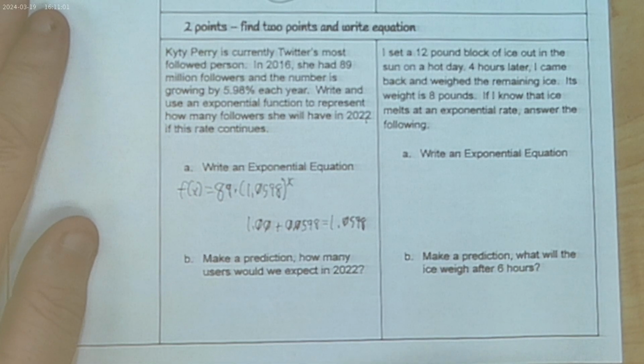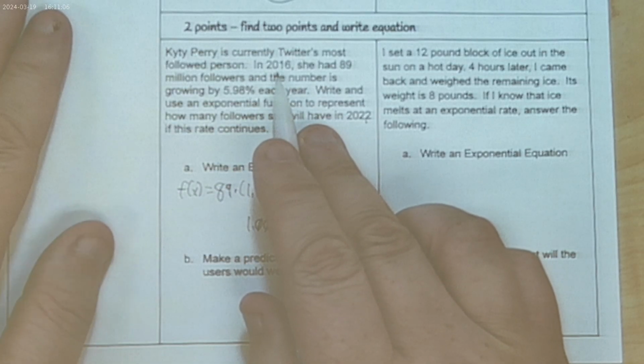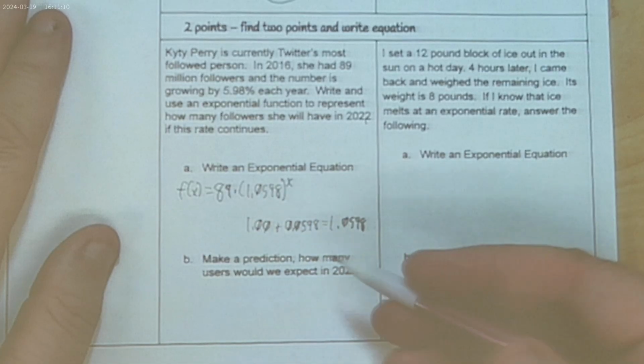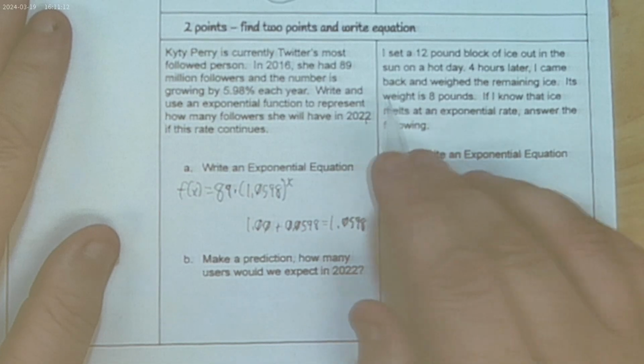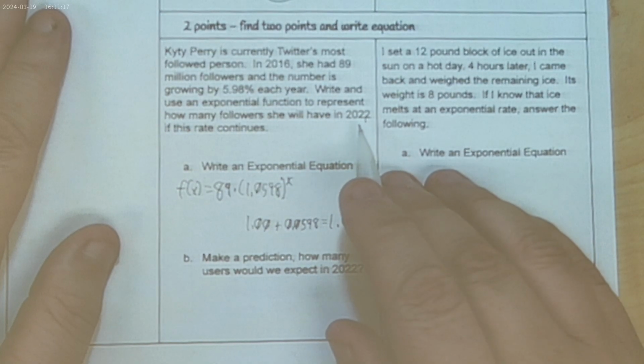If we're starting year 0 in 2016, then we are interested in the passage of time. We're interested in how x changes. 2022 is 6 years away.